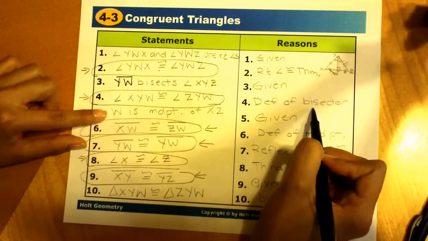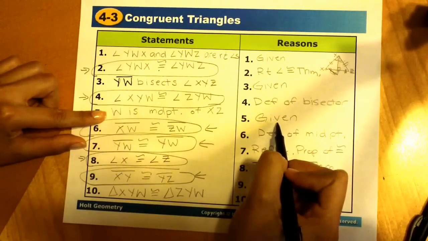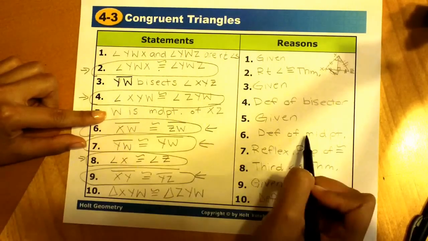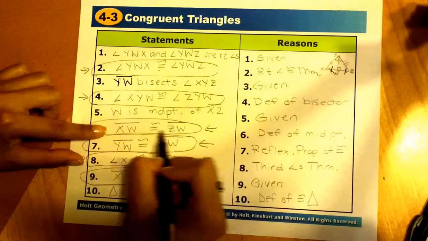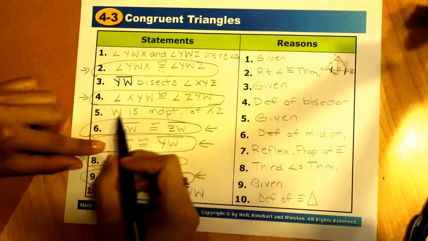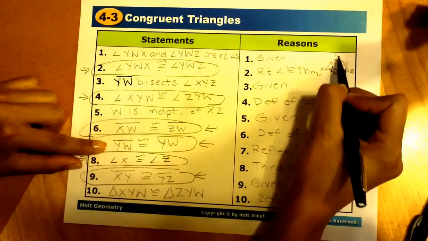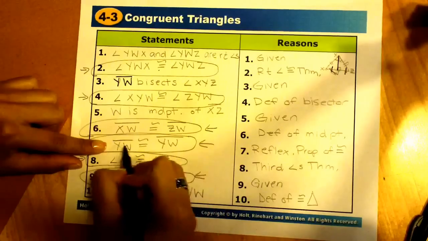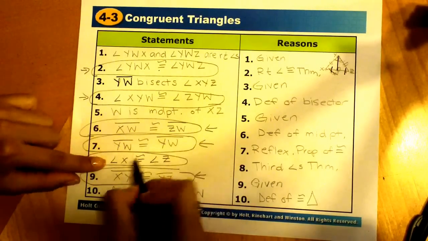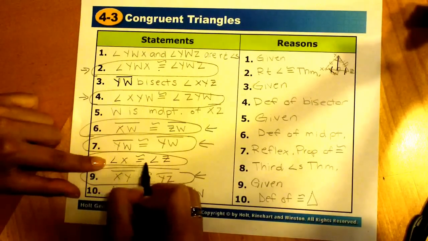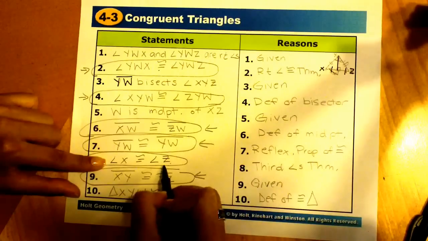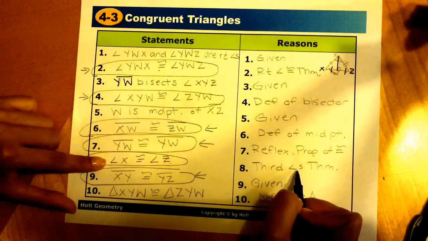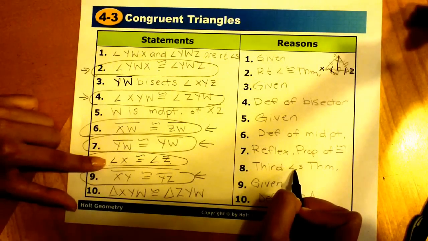Definition of a bisector. We said W was the midpoint because that was given, and because it was the midpoint, the definition of a midpoint told us that those two segments were congruent. And then we said that this line was reflexive and made that line congruent to itself. We said that angle X is congruent to angle Z because they were our leftover angles. The third angles theorem tells me that my leftover angle or my third angle is going to be congruent if the other two are already congruent.